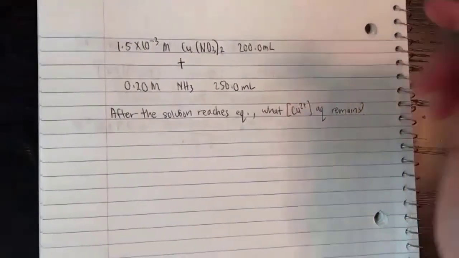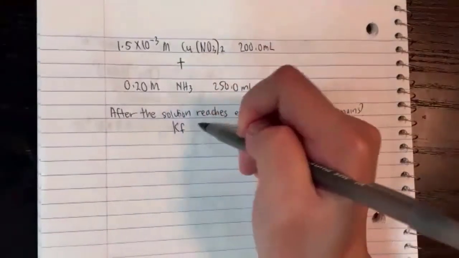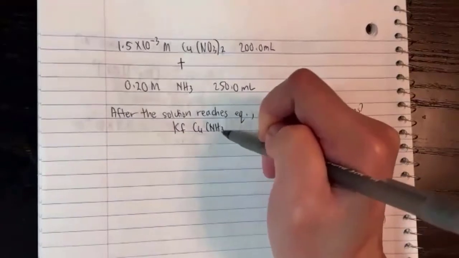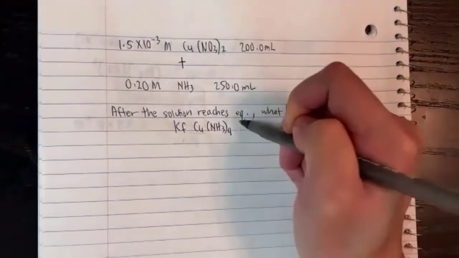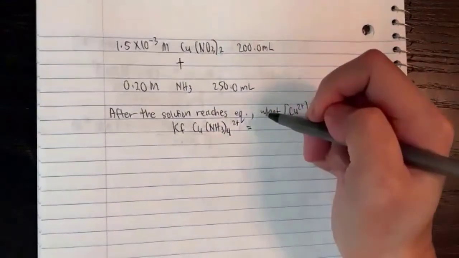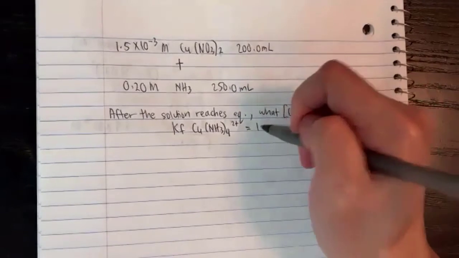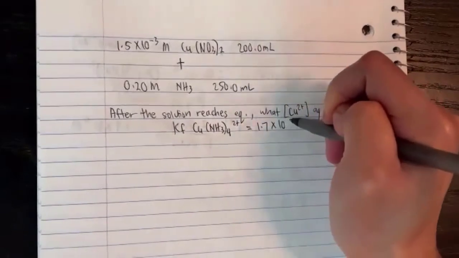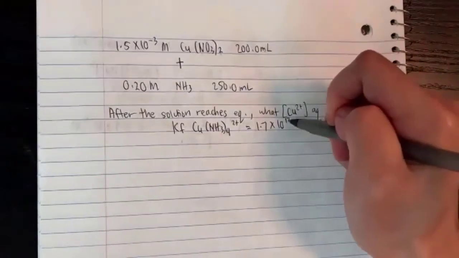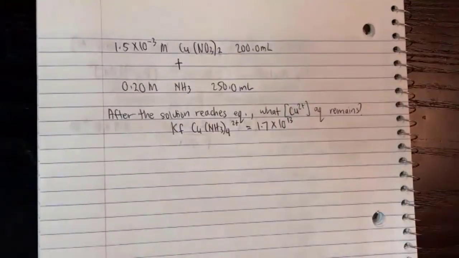Okay, and they'll give you the KF for the thing that you're looking for, which is Cu(NH3)4 2 plus. So this one is 1.7 times 10 to the, not negative, they're always going to be positive here. This one is 10 to the power 13. So it's a big number.